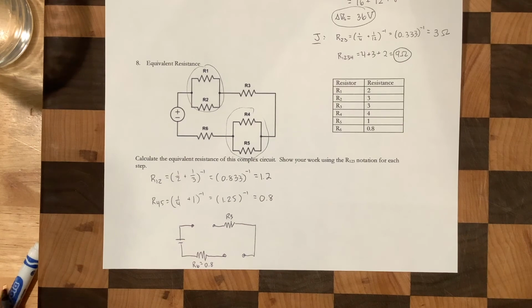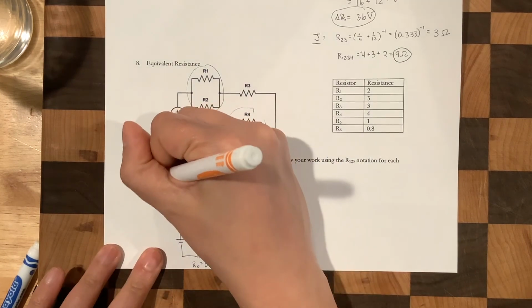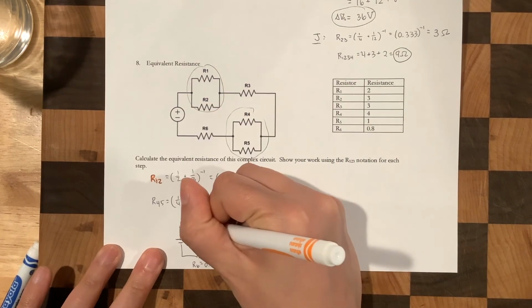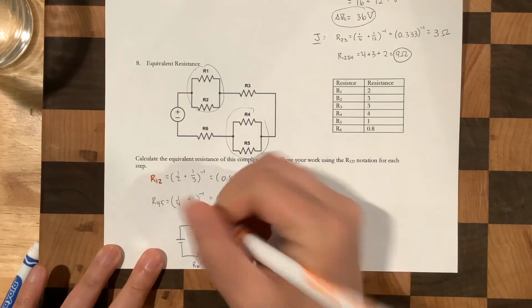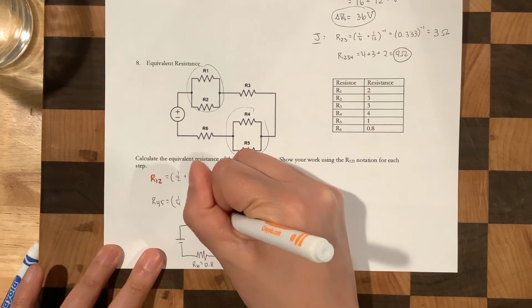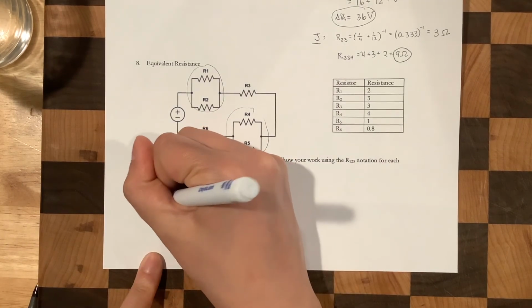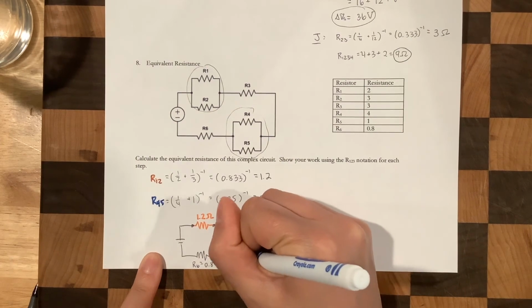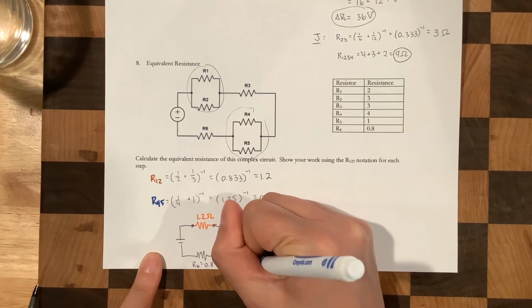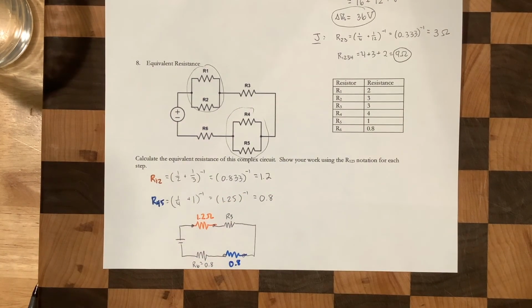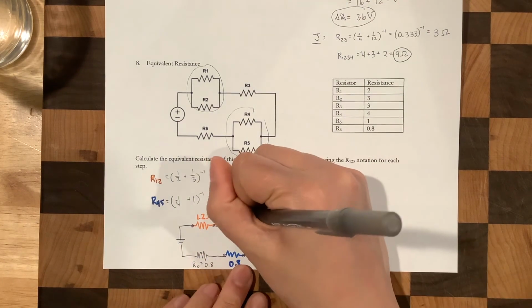Now I'm going to replace R12 here. That was 1.2 ohms. I'm going to replace R45 here. That was 0.8 ohms. Together with R3 was 3 ohms.